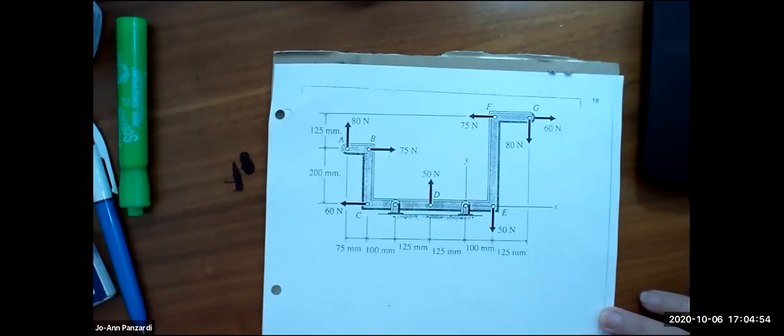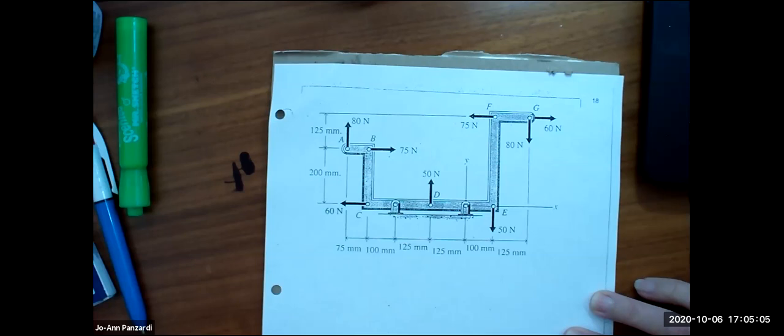So now we're going to approach a problem. So look at this problem. Do you see any couples? So Daniel I, do you see a couple? Yes. Give me one. From the force D, or force 50 at D, and force 50 at E. Great.